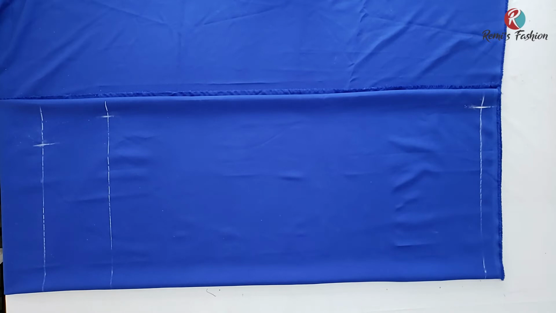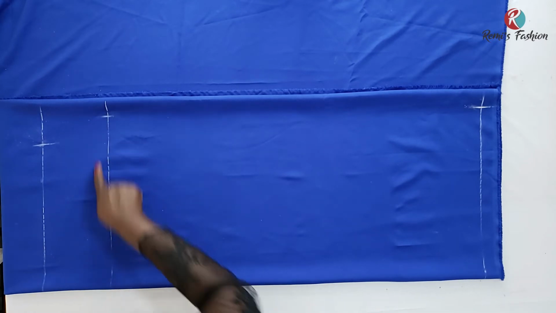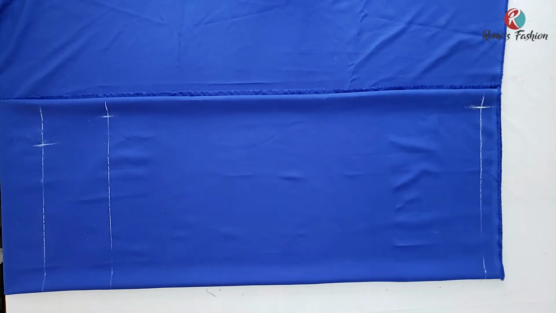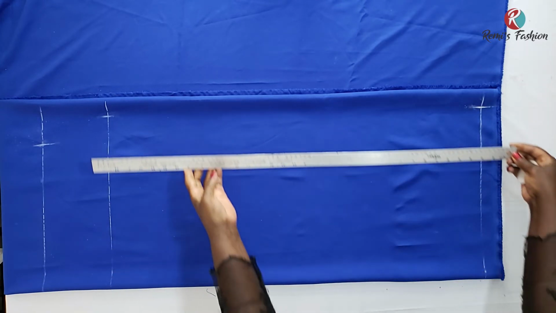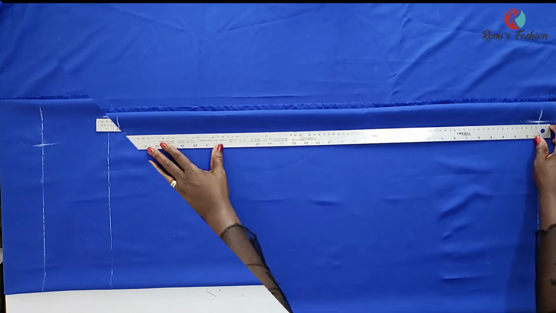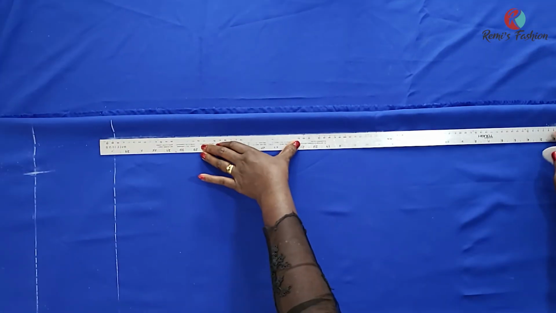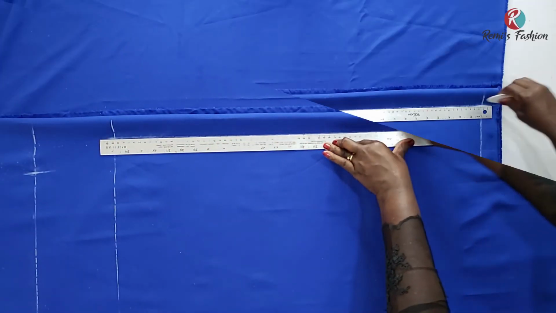So the next thing I'm going to do now is to connect the points. I'm going to draw a straight line from my hip all the way down to my hemline. This is where having a long ruler comes in very handy. Don't forget, we haven't added seam allowances yet.